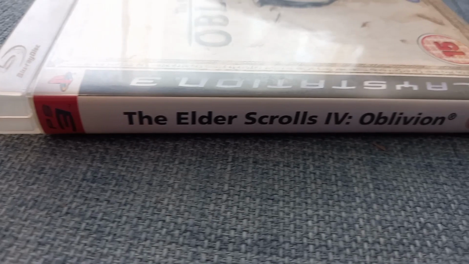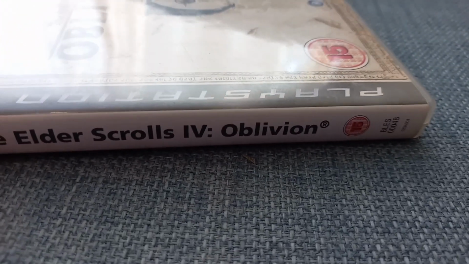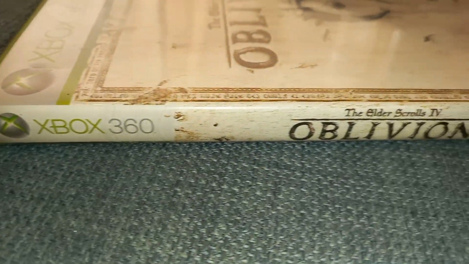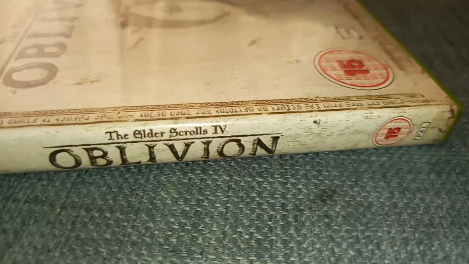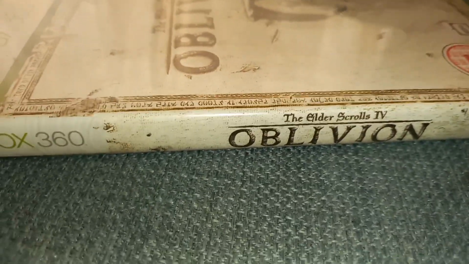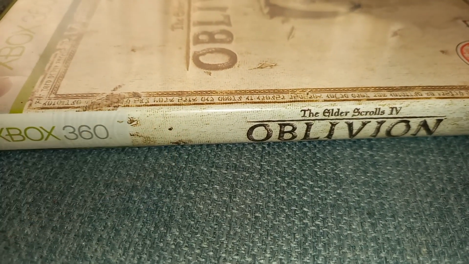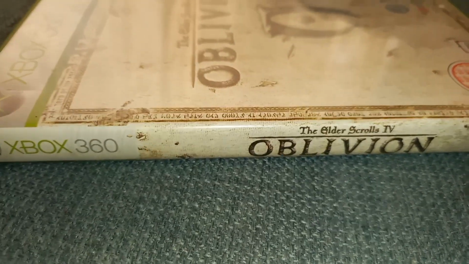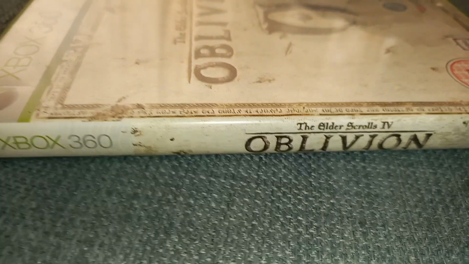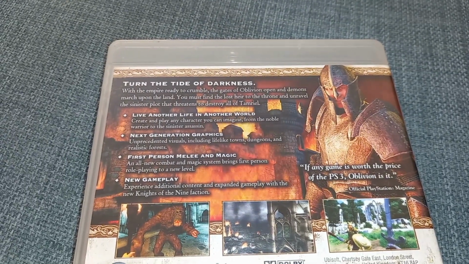Onto the side now, this is the side of the PlayStation 3 version, pretty typical. And this is the side of the Xbox 360 version. Again, quite typical from what we've seen of these videos so far. The Xbox 360 and Xbox versions tend to bring the picture around to the side, whereas the PlayStation versions tend not to do that.